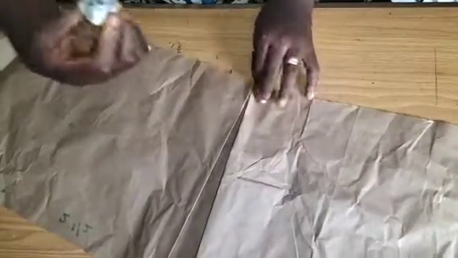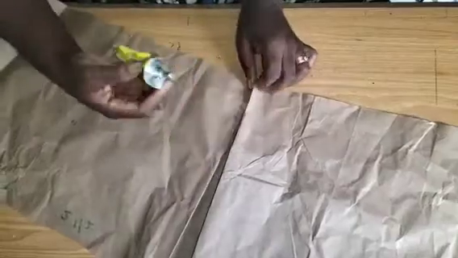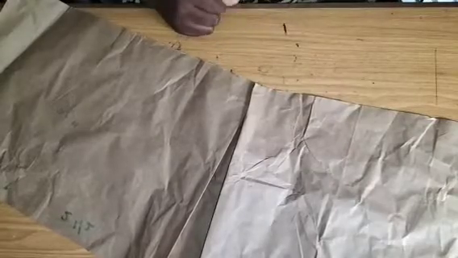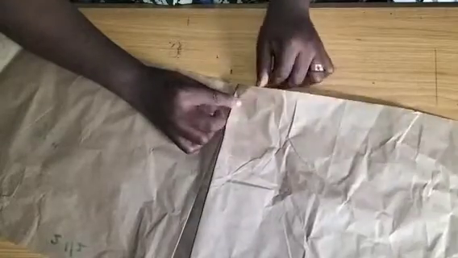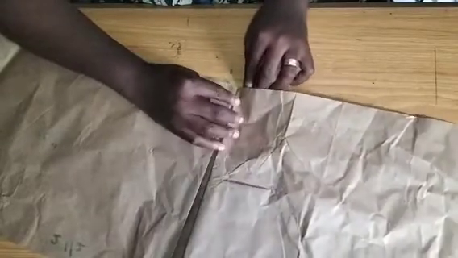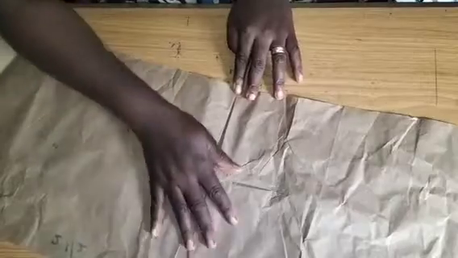Okay, so this is your 2.5 yards which we are pleating now at 4 inches, which is 8 inches calculated. So you can see that if you measure 4 inches and fold in, you have your first kissing pleat.